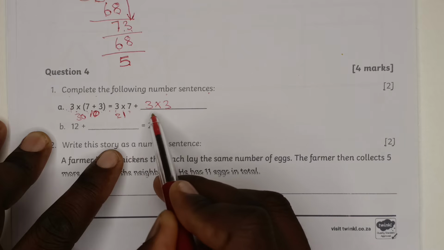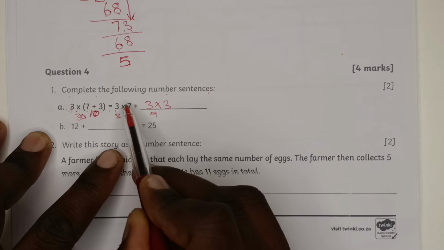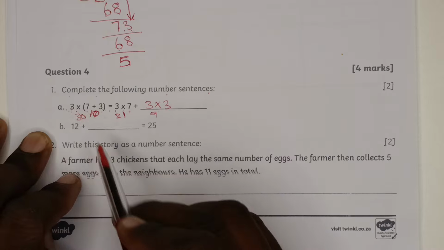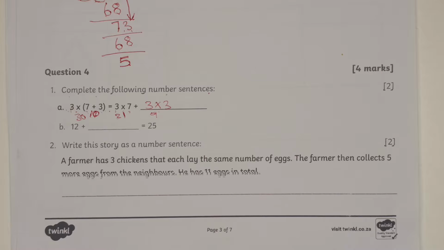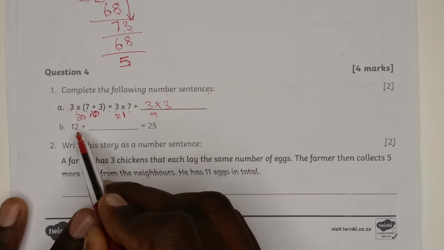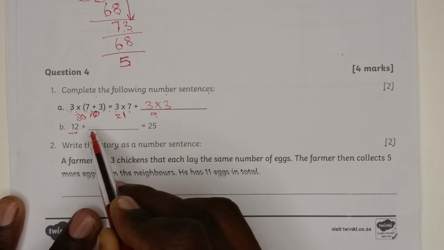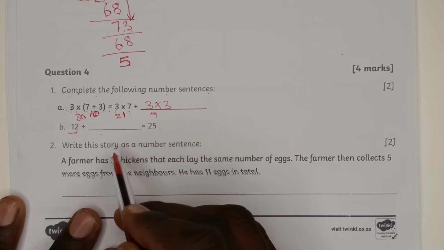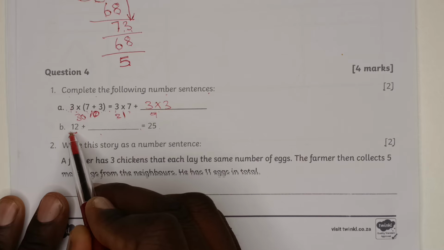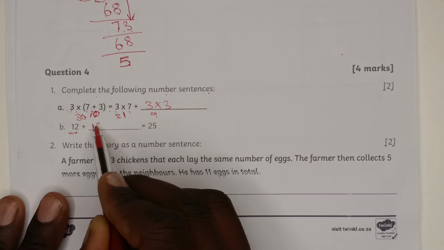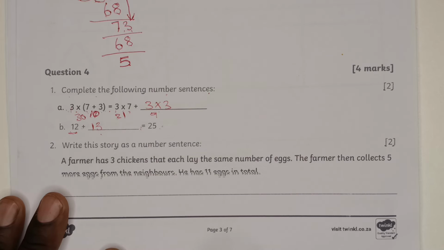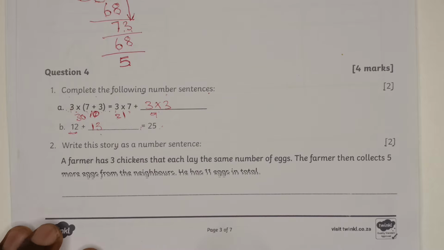So this is 21 plus 9 is 30. So we have got 30 this side and 30 the other side. So we come to this one, says 12 plus blank is 25. This one, it's simple. 12 plus 13 is 25.